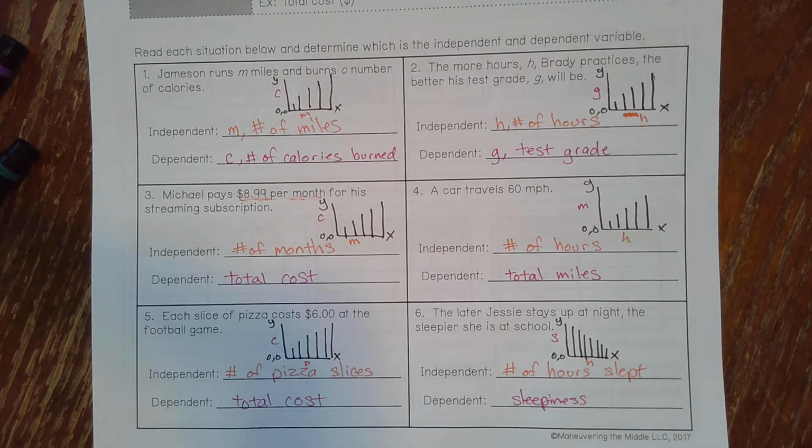Okay? So I like that one. That's a good one. It's a quick way to build these tables, graph a little bit, and then really hone in on which axis represents our independent variable and which axis represents our dependent variable. Okay, let's go to the next page.